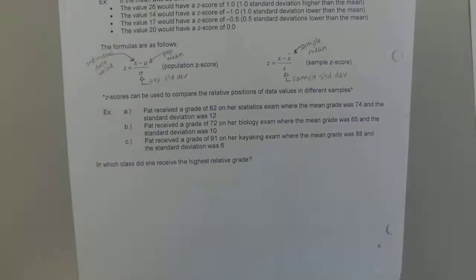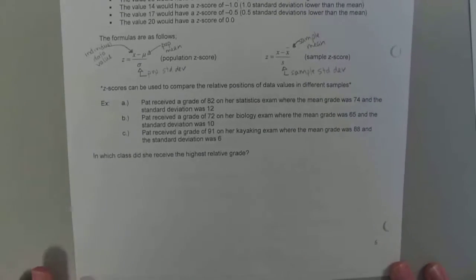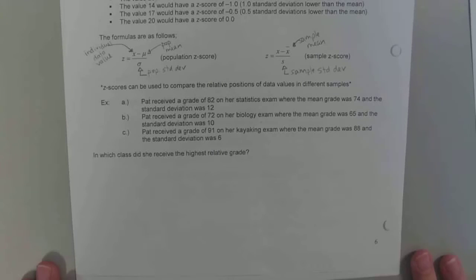So really when you get down to it, just always remember, take your number minus the mean, whether it's a population or a sample, it doesn't matter, and divide by the standard deviation. Okay? Have you guys heard of the term, you can't compare apples to oranges? Are you too young for that? Apples and oranges are completely different fruits, so you can't really compare them.